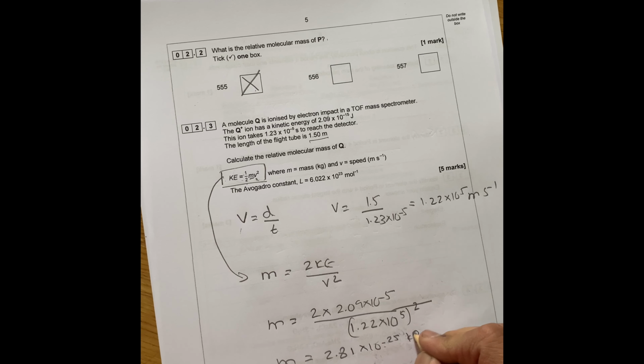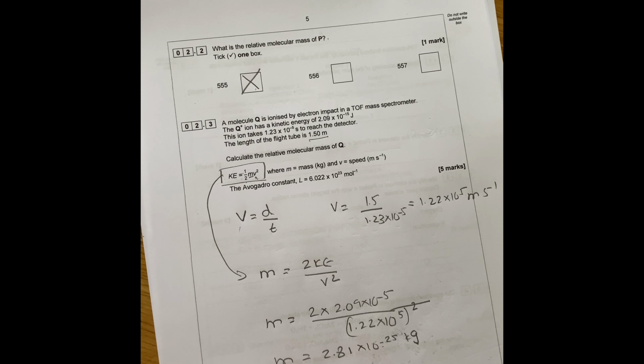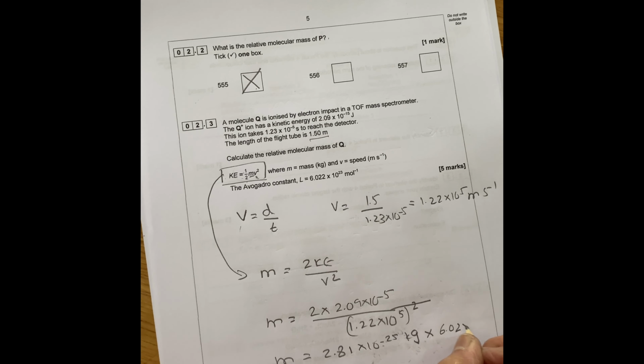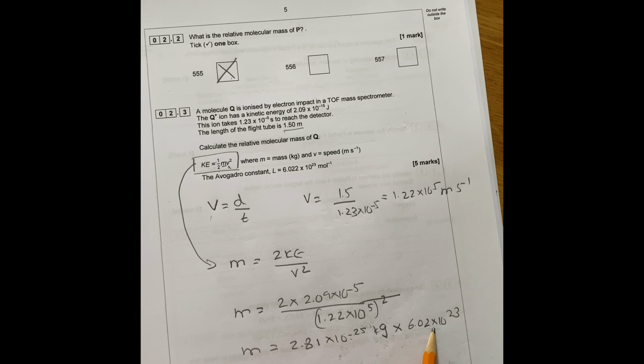Because you need to work this out per mole, you multiply by 6.02 times 10^23. Usually with moles you divide by that, don't you?